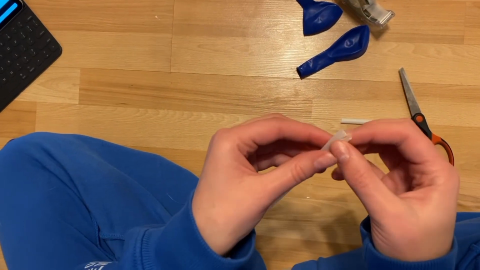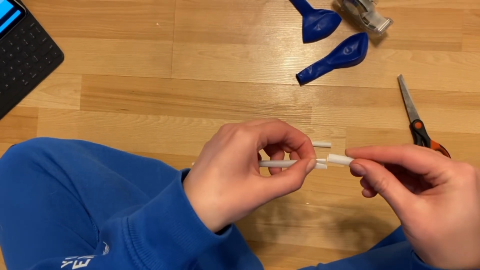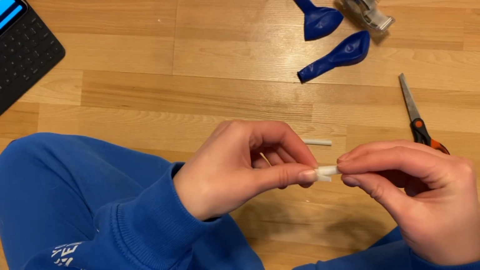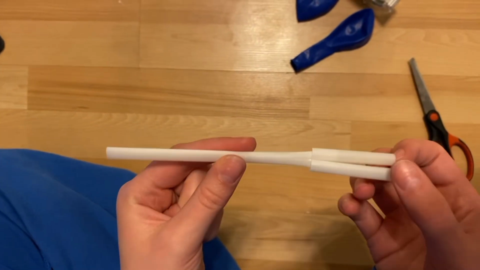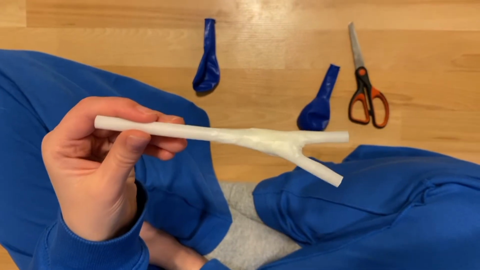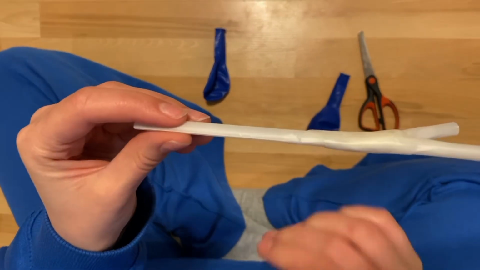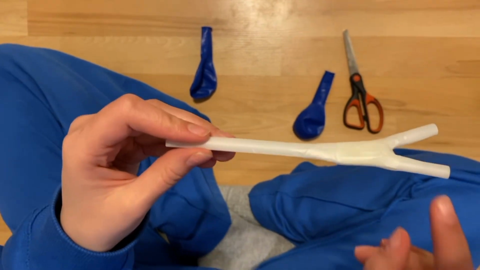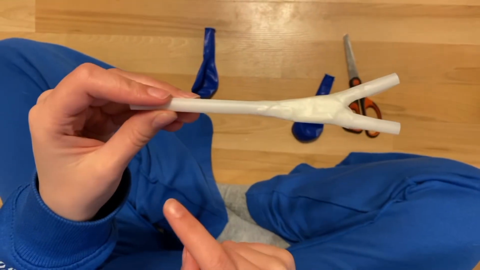So once you've made your slit, you're going to add your 2 littler straws onto each end, like so. Then you're going to use your tape to make sure that this is airtight. So this is what you kind of want it to look like. It's a good idea to spend more time on this because you really want to have a good seal.